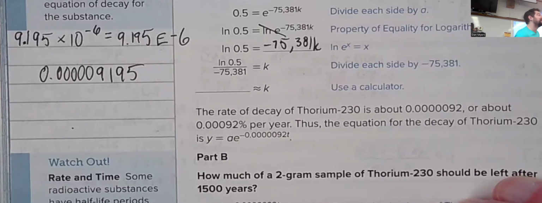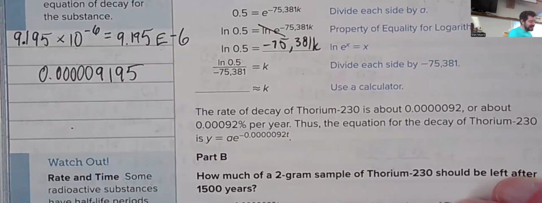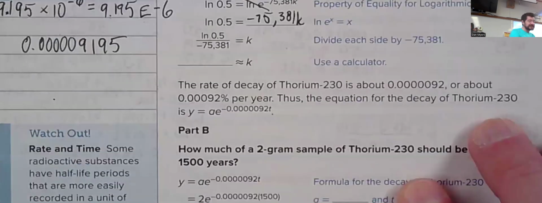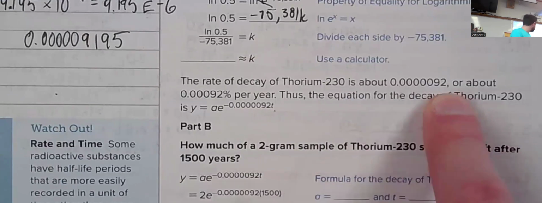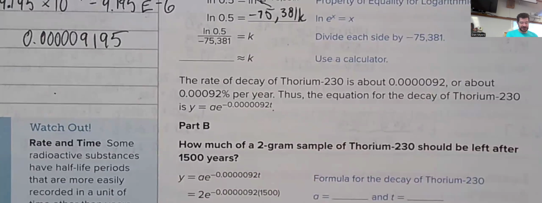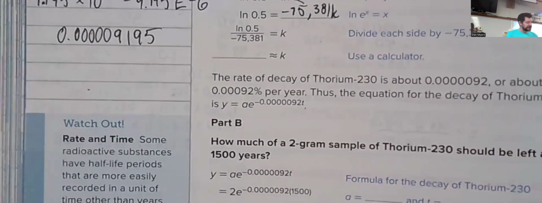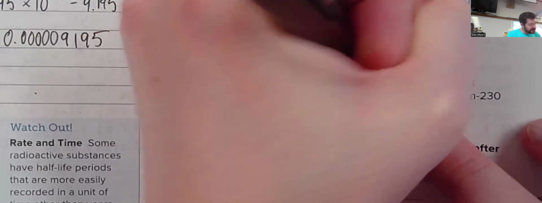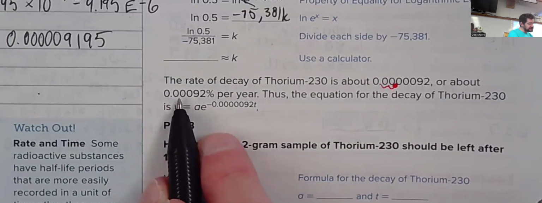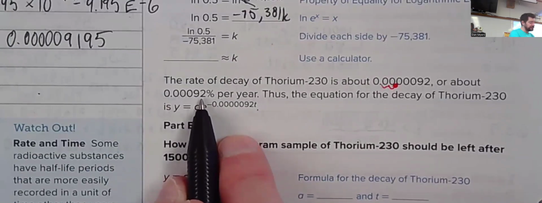Question? Oh, no. Okay. And then we're looking for a rate here. So this is the decimal value. If we want the percentage, we have to multiply this by 100, or just move the decimal places back to the right a couple spaces. So the rate is 0.00092% per year.